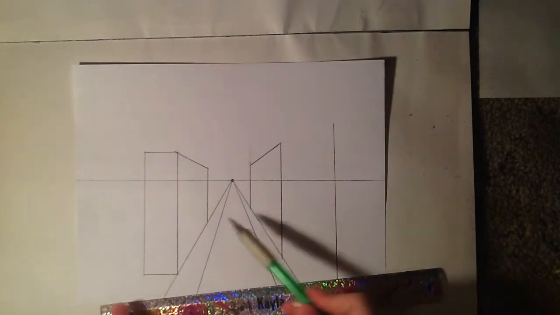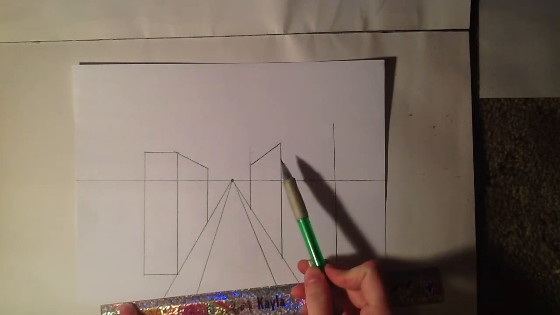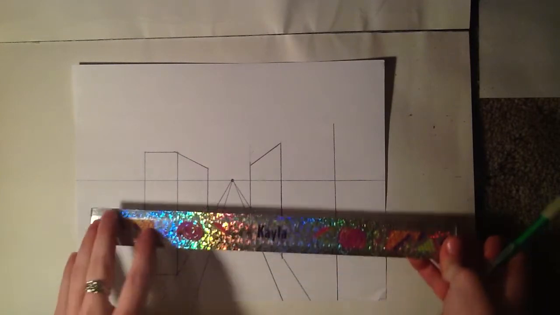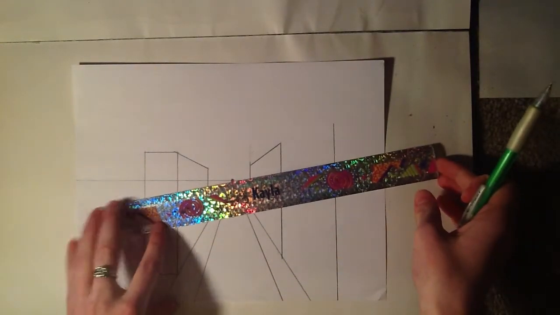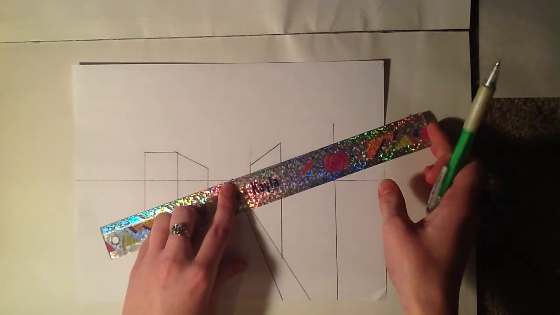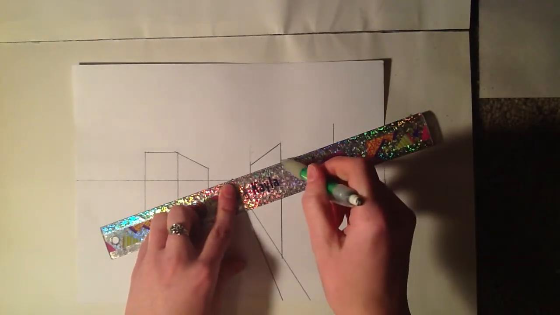So we just drew the top of this building. Now we're going to come back here and draw the top of this building. I have to decide whether to make it taller or shorter, and I'm going to make this one a little bit shorter. So I'm going to go to my vanishing point, pick a place, just right there, and draw the top of this building.